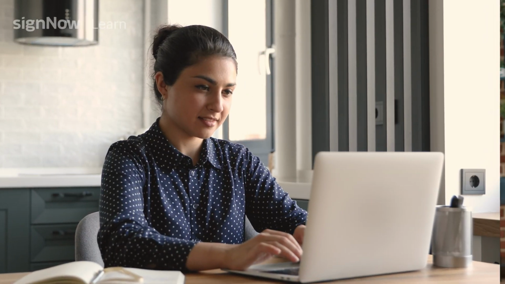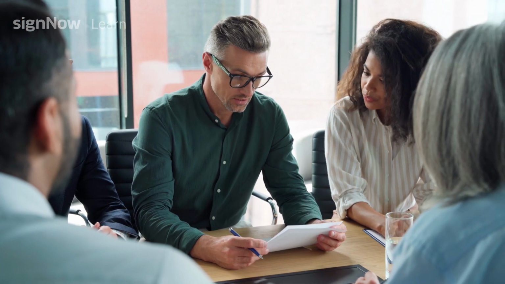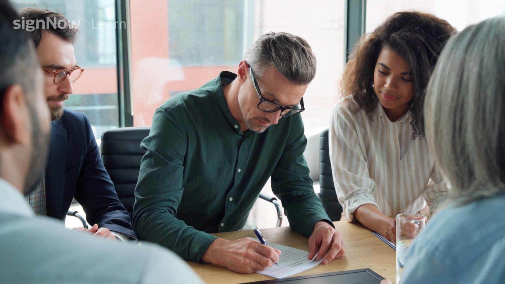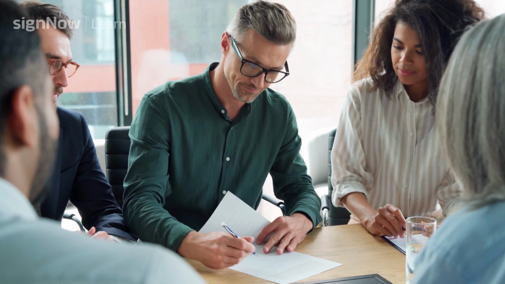Whether your HR department is remote, in-office, or hybrid, there are tools you will need to ensure your processes run like clockwork. And it's no secret that HR teams manage tons of paperwork. Getting printed documents signed and completed accurately can be tedious and time-consuming.